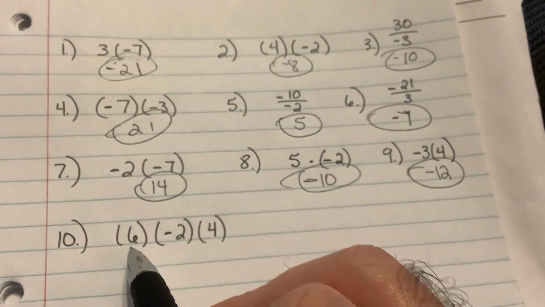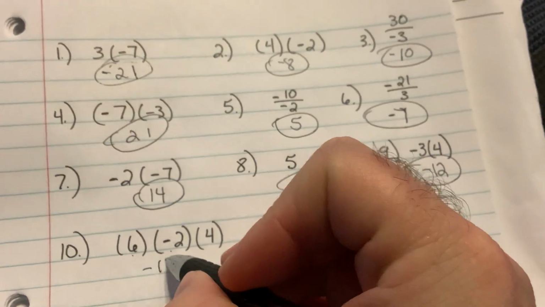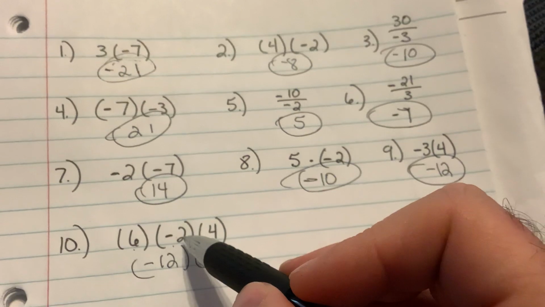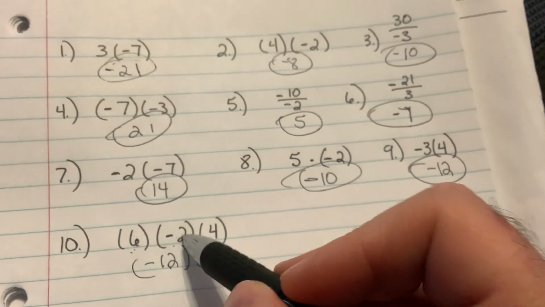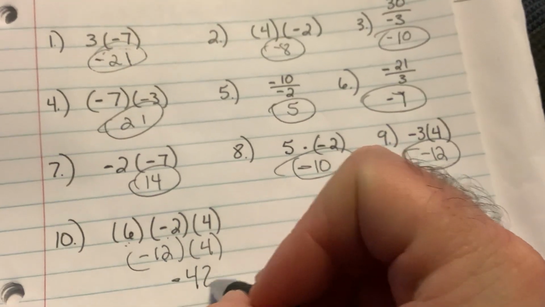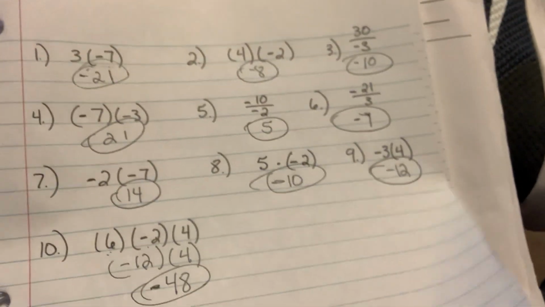And then this one I had you do a 3, 1. 6 times negative 2 is negative 12, positive times a negative. And then a negative times a positive is also negative. So negative 48. Okay? So those are those ones from Thursday, and that way you can check your answers.